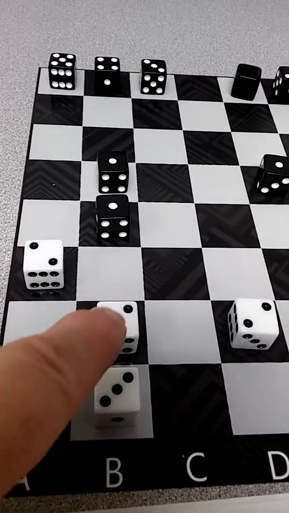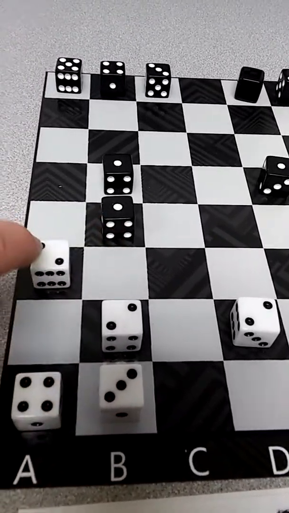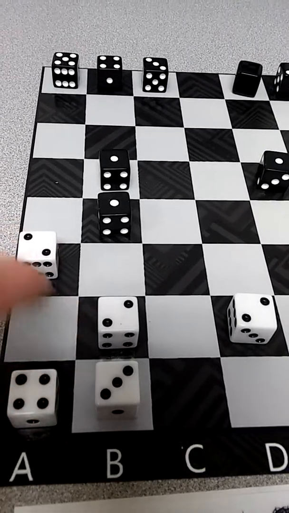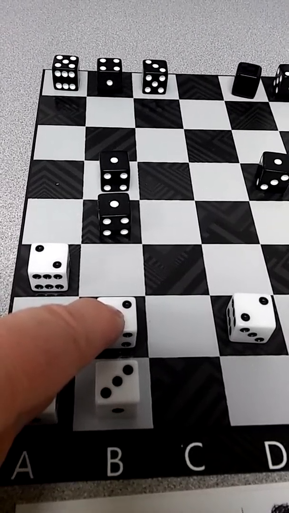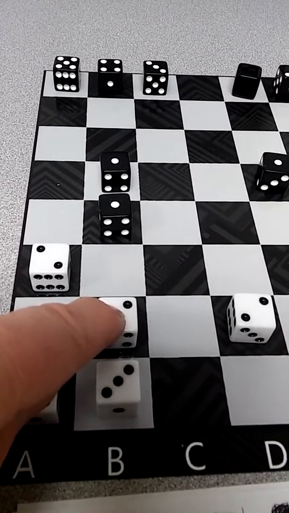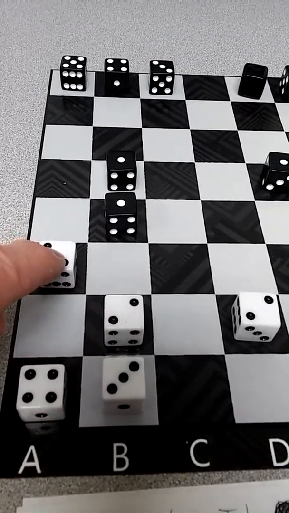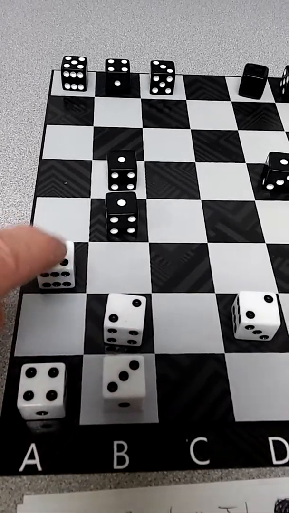So this decrement here is what's protecting that piece. Because he decremented this down to a 1, attacking this 2. And if I left this here as a 3, then I wouldn't be able to decrement it twice to capture the 1. So I had to decrement it to a 2 to defend that.